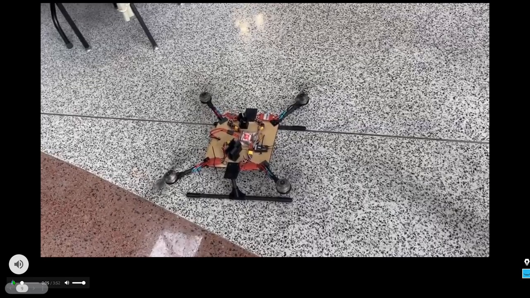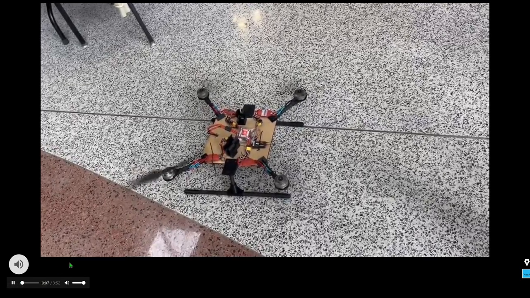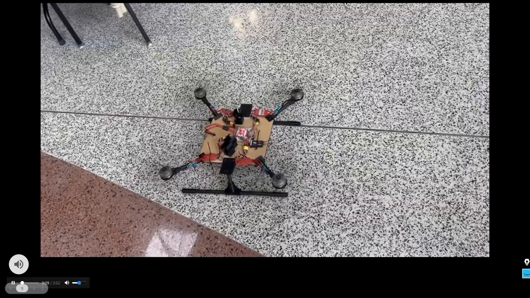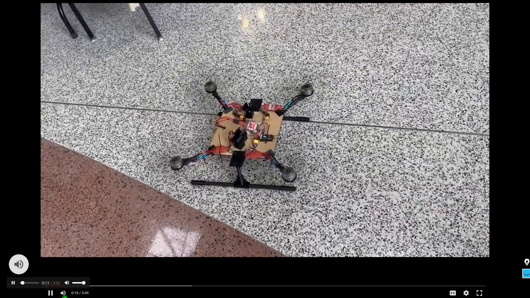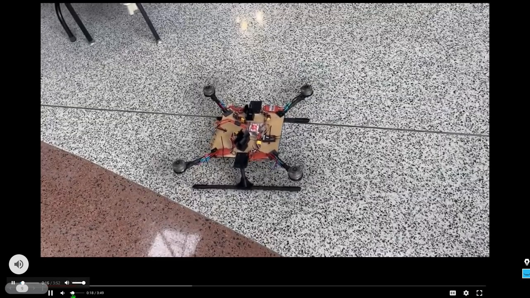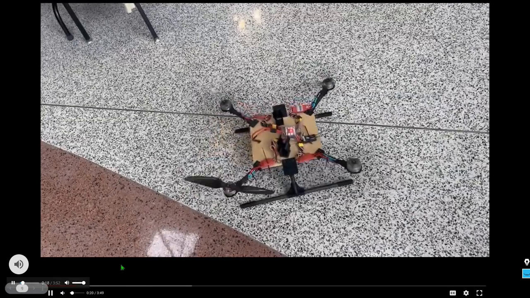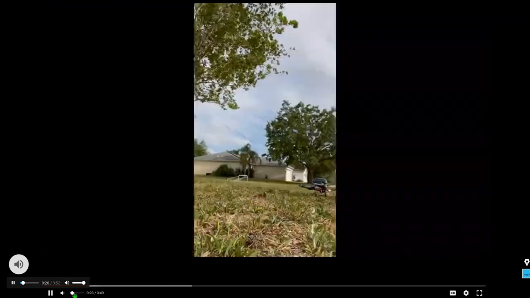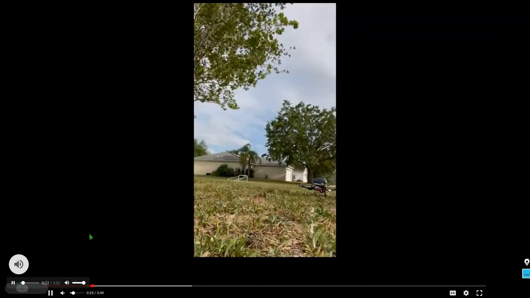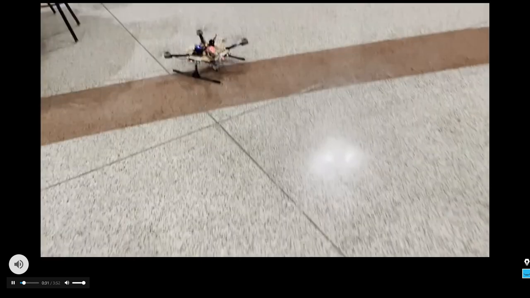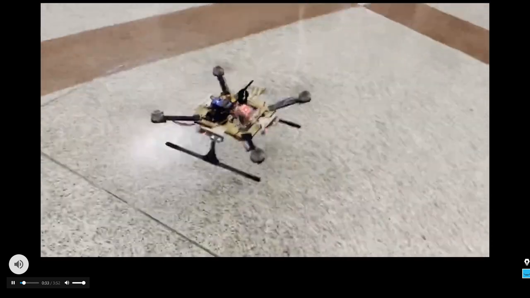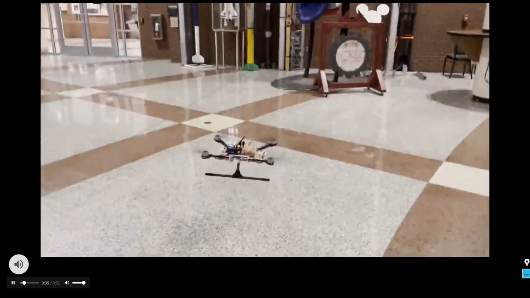Here's our first test with the drone. We were able to get all 4 motors to rotate, but we didn't have full control over the different speeds. Here's our second video where we were actually able to get the drone up in the air, but it was only for a limited time.